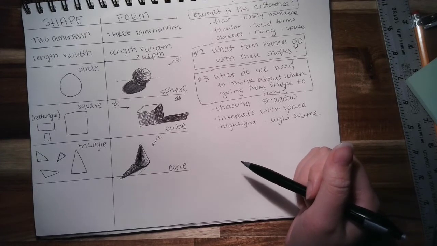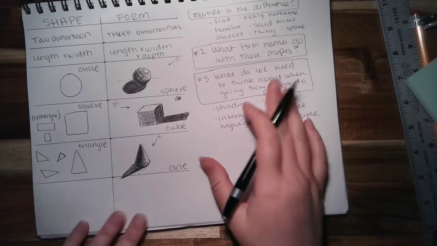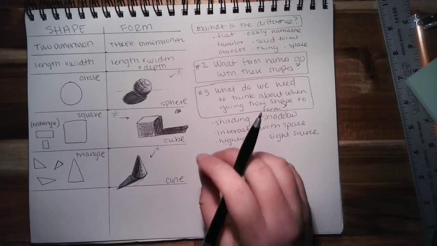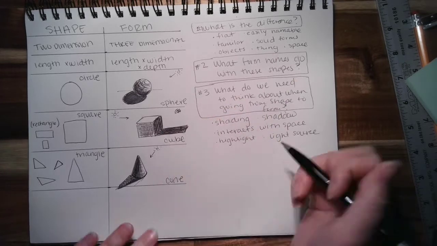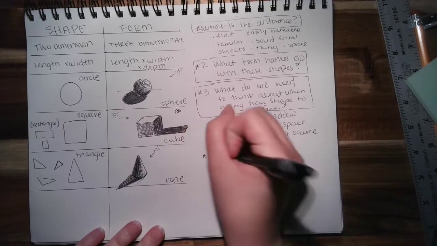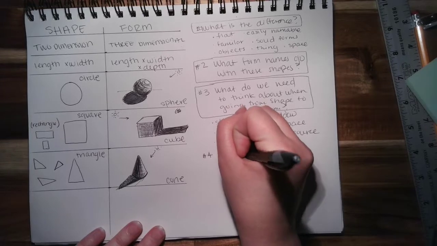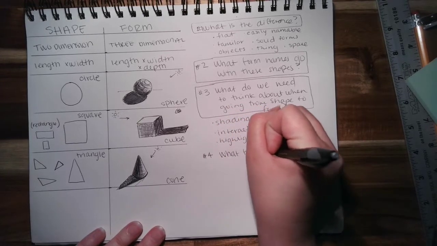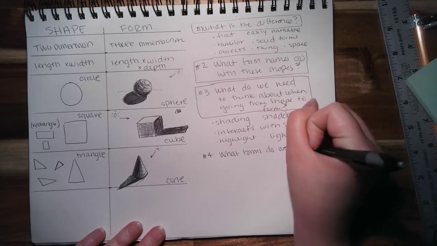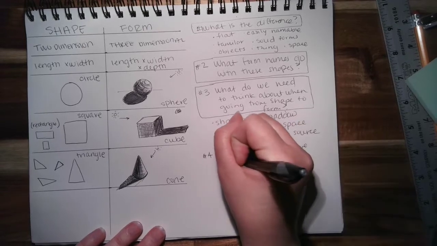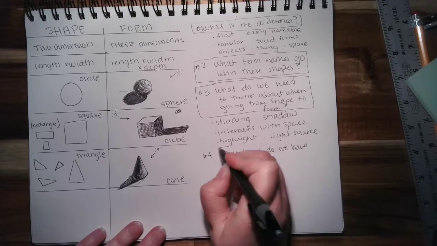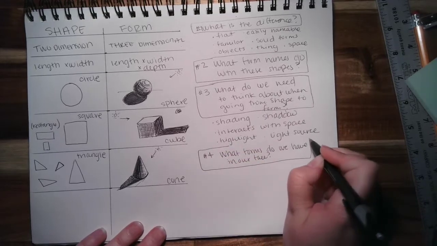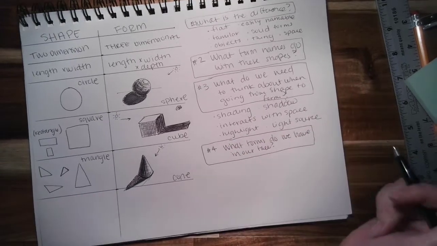All right, so now let's take a second to just think really quickly about the different forms we have on our face, right? So let's do number 4. What forms do we have in our face? So go ahead, pause the video, take a minute to think about this before clicking back on.